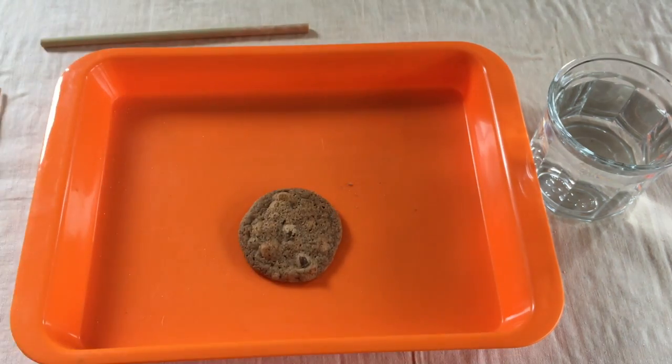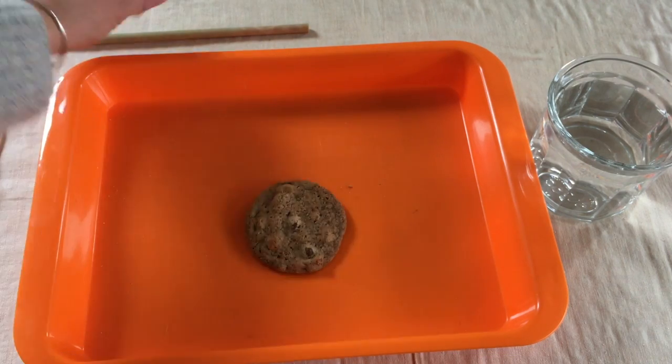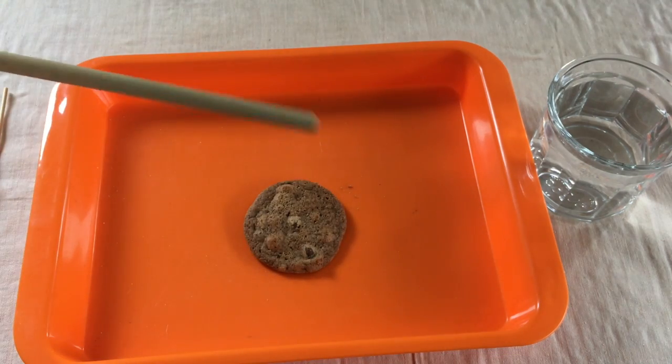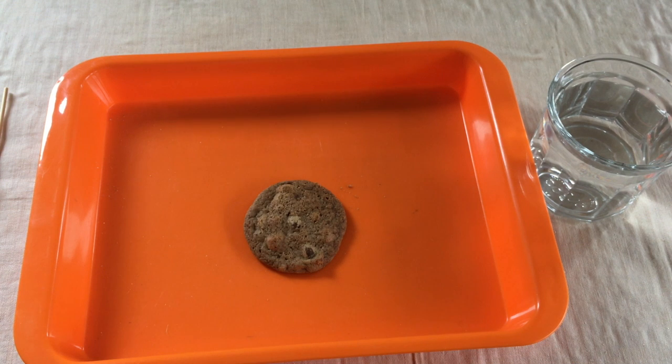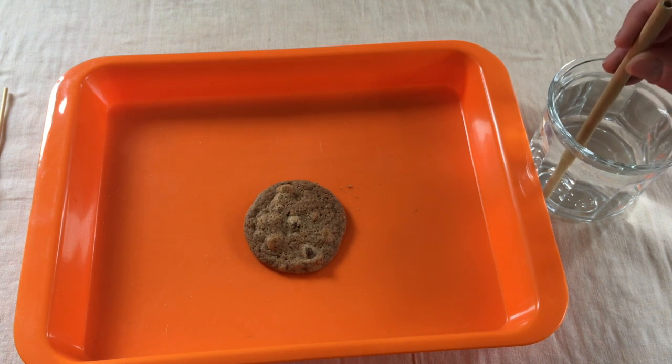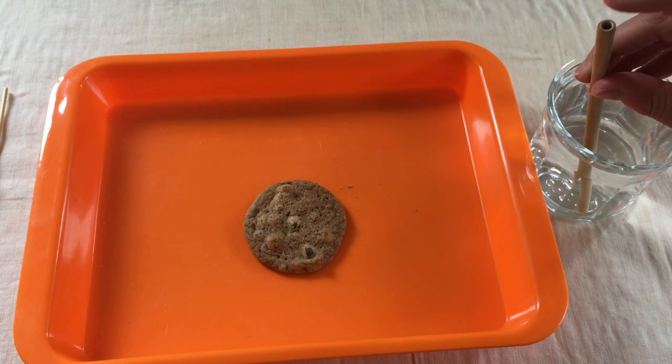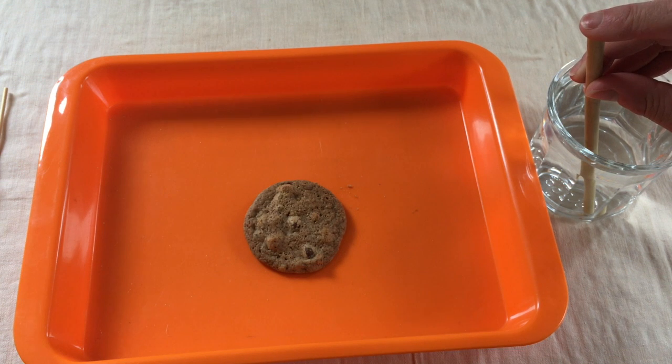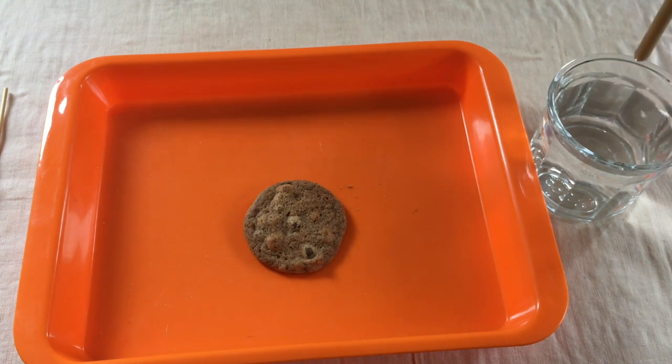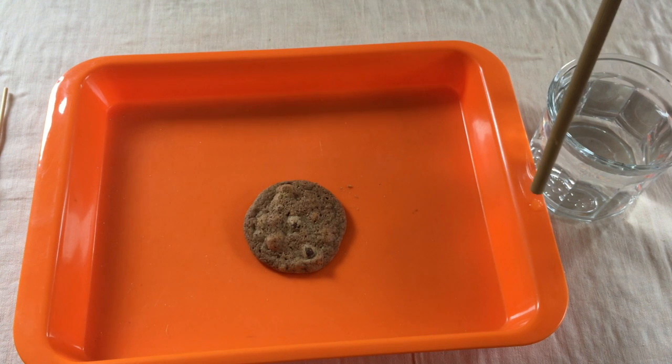Great. So next, we are going to take our straw, and you should have a cup full of water. You can dip your straw into this cup and then put your finger over this end of the straw and then lift your straw out. This will cause you to keep some water within your straw.